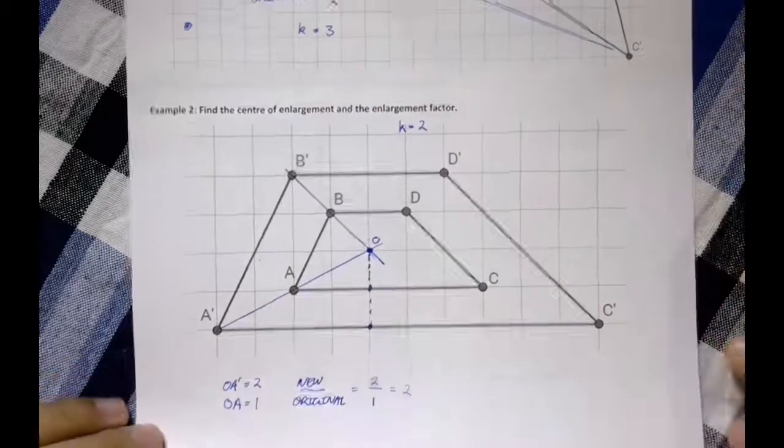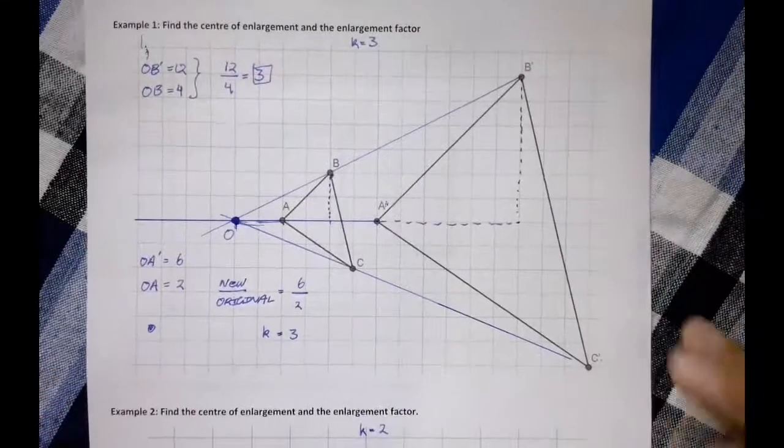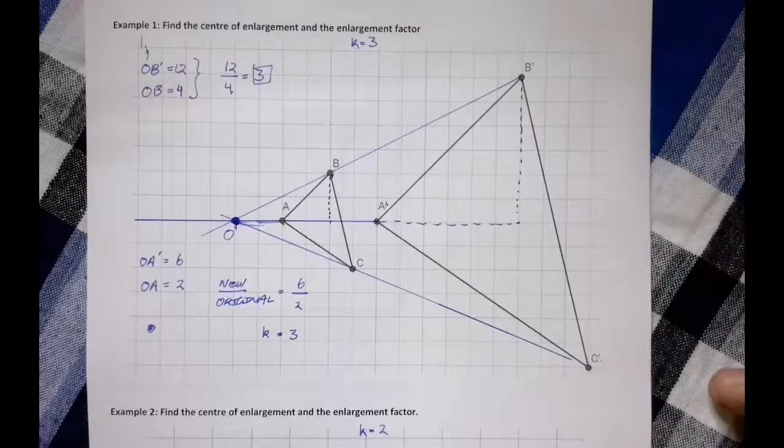Alright, that's the end for these two examples. Hopefully you're starting to see how this is done, and I'll see you in the next example video.